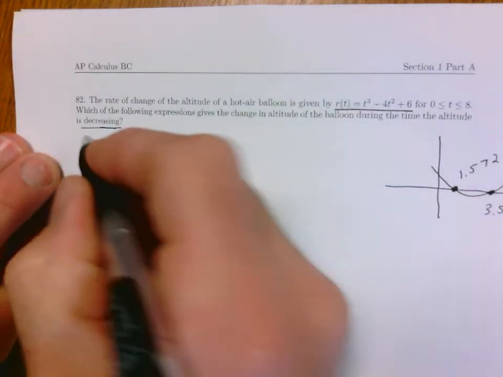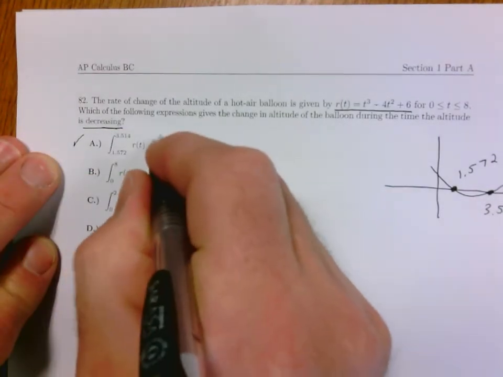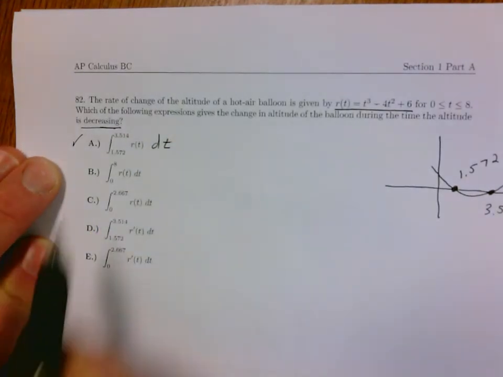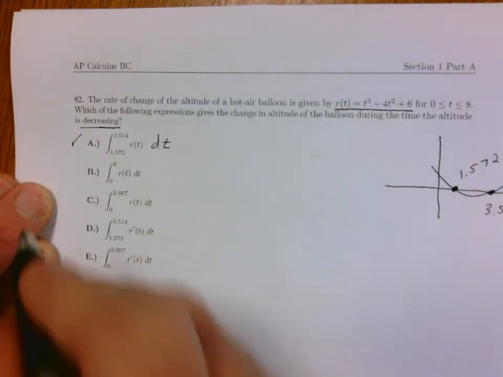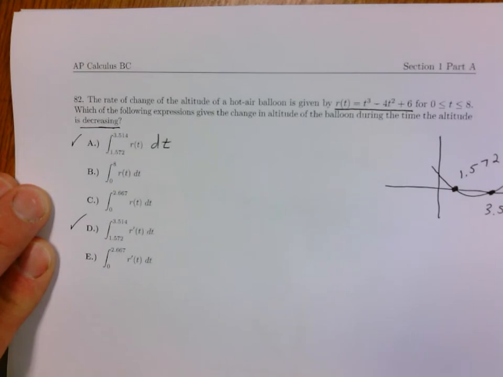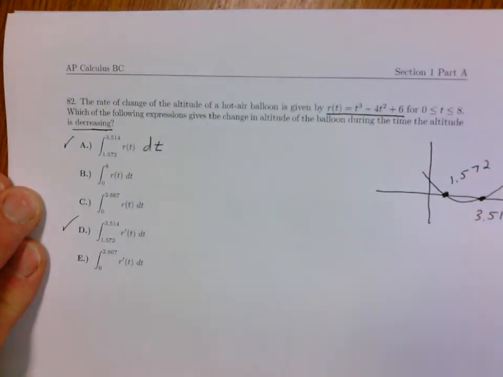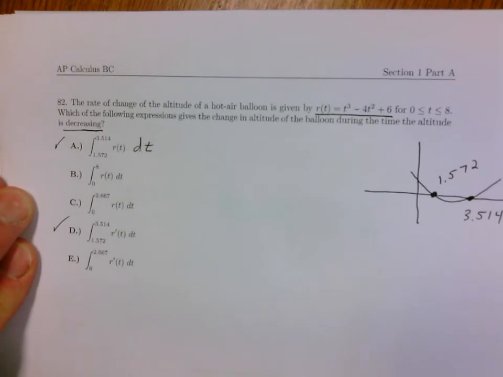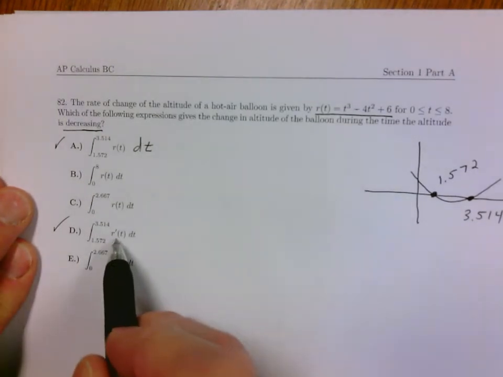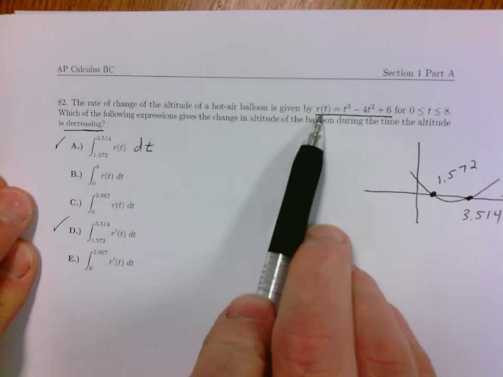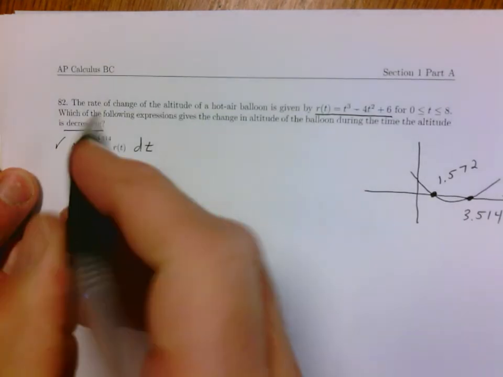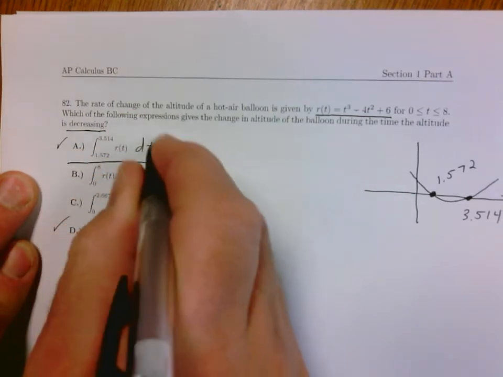And if you notice, my answers here could be, it should be dt here, excuse me. So it could be A or it could be D. Now, what do you integrate? You integrate the rate, remember, to find out the total amount. Well, the trick here is you think rate, oh, that's the derivative. But remember, this is the rate. R of t is actually the rate of this. So we just need to integrate R of t. So the answer is actually A here.